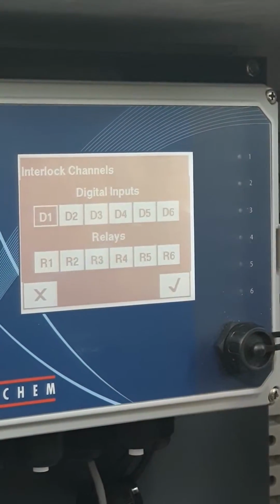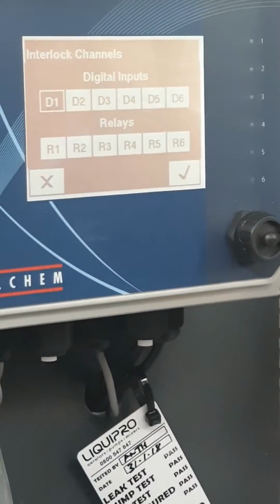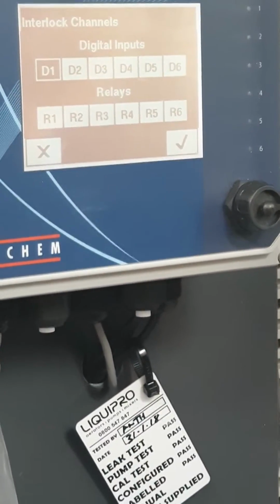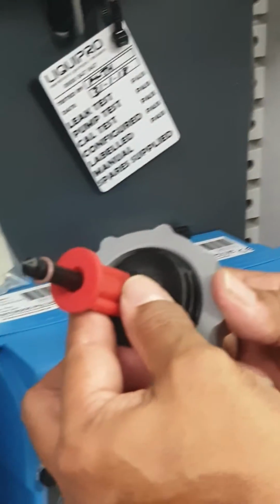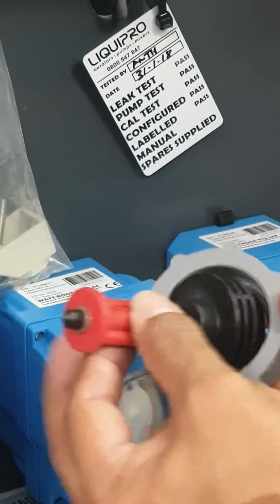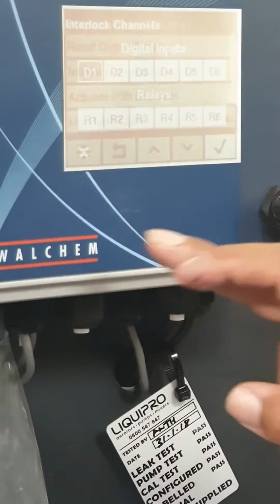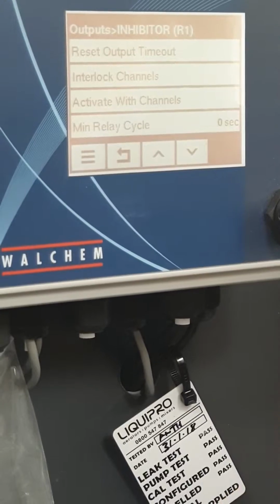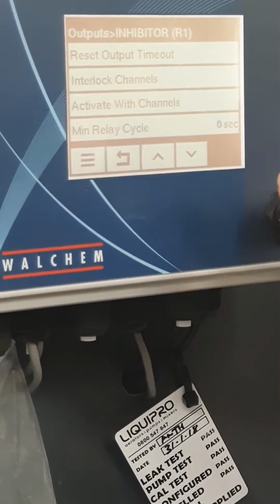So for example, in this particular case, if I can show you, we have a flow switch. And what we're saying is when the flow switch is activated, then this pump works. It's D1, digital signal 1. When the flow switch is not activated, meaning there's no flow through the cooling tower, do not activate that relay because it's obviously turned off. Let's not waste chemical. So that's what that is.